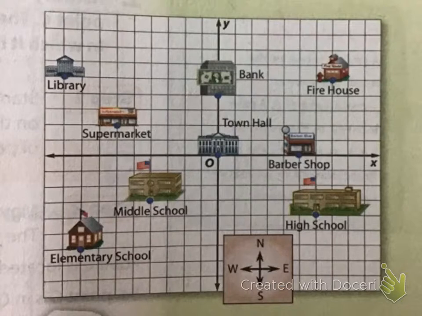The next one says, Violetta is at the library. Describe how many blocks and in what direction she should travel to get to the supermarket. So, currently, she's here at the library, and she wants to get here to the supermarket. Who can tell me one of the directions first? One just part of it. Oleg. 3 blocks south. Let's see. 1, 2, 3. Excellent.